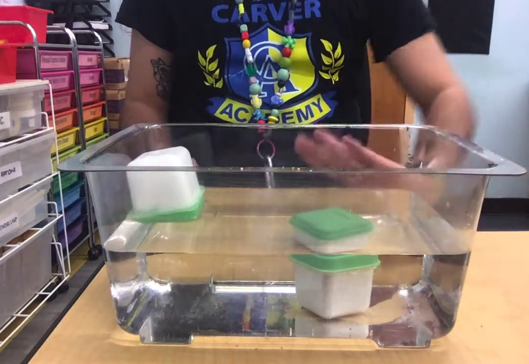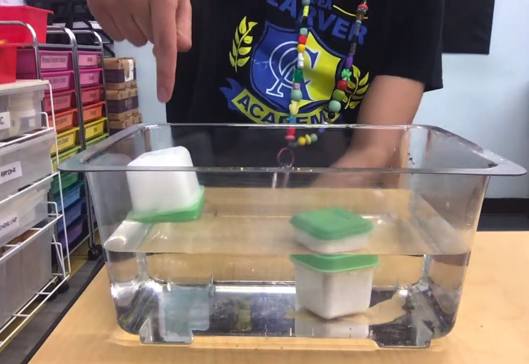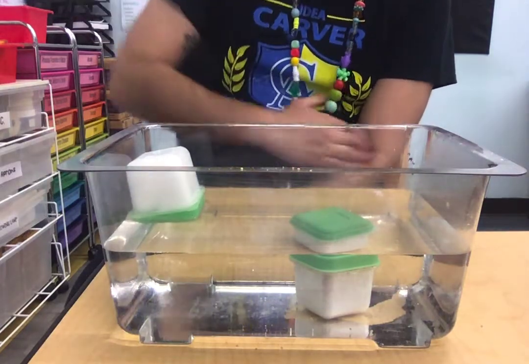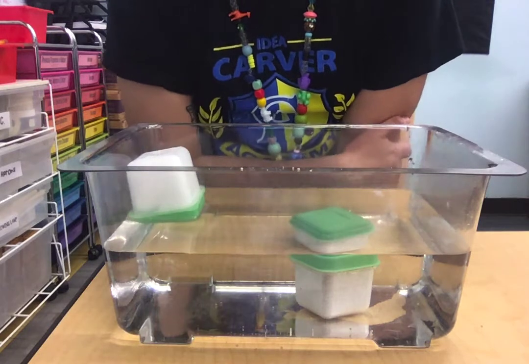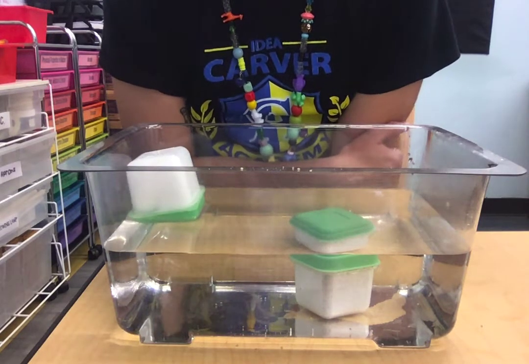On this side, we have the sand. On this side, we have the cotton balls. Now make sure to answer what you think is more dense and less dense. Don't forget to include why.